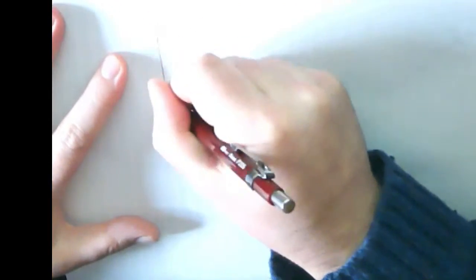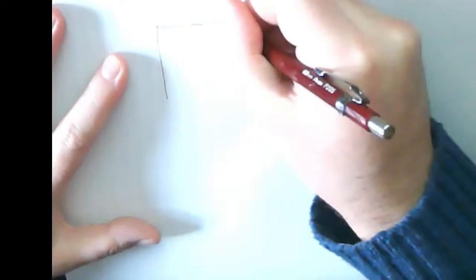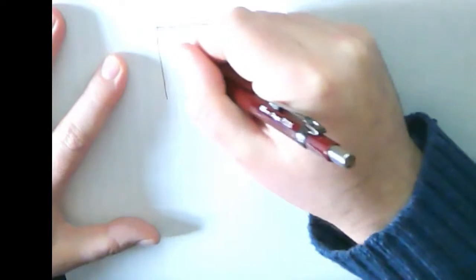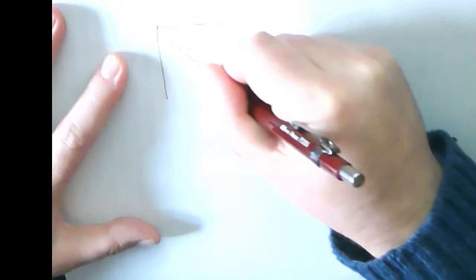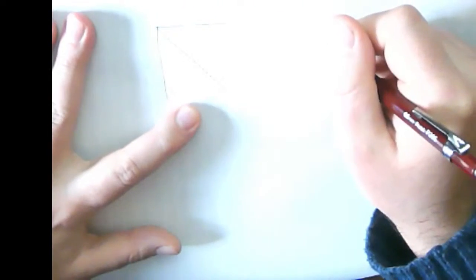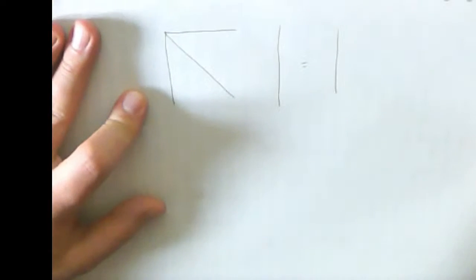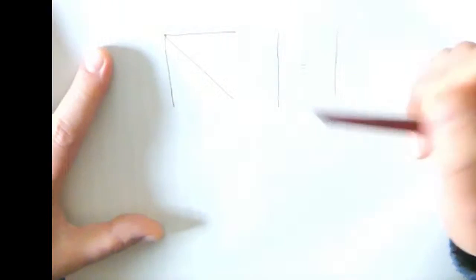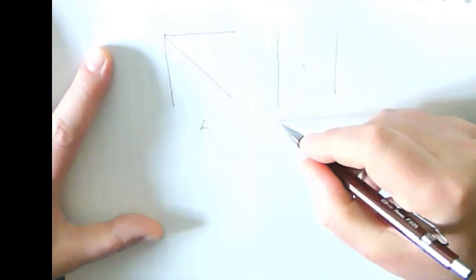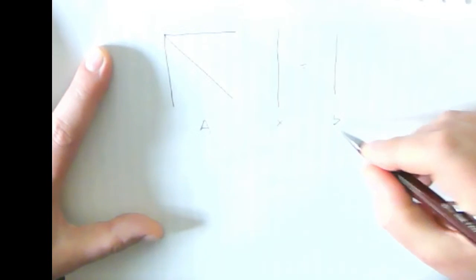Okay, perfect. Now, let's imagine that we have a linear system which has this pattern. Can you see anything? Yes, I think you can see. So this is my A matrix. This is my X vector, and this is my B vector.